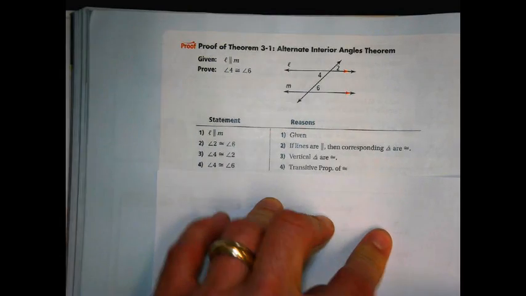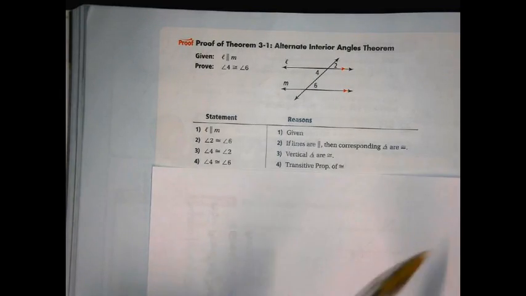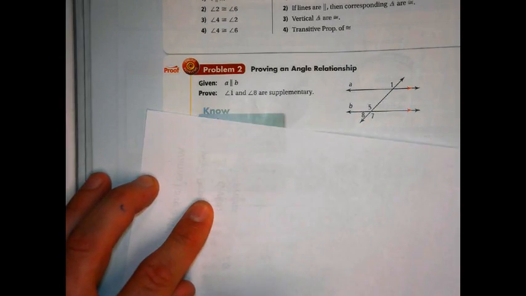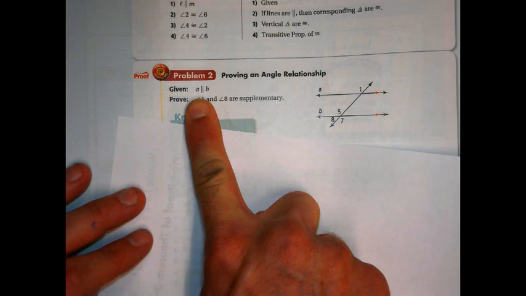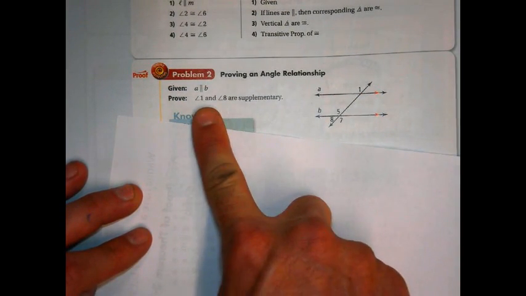Remember, proofs are not going away. And since proofs are not going away, let's have fun with another one. Okay, let's take a look at this. In this next proof, if I tell you that A is parallel to B, these lines are parallel, what we're going to do is prove that angle 1 and angle 8 are supplements.